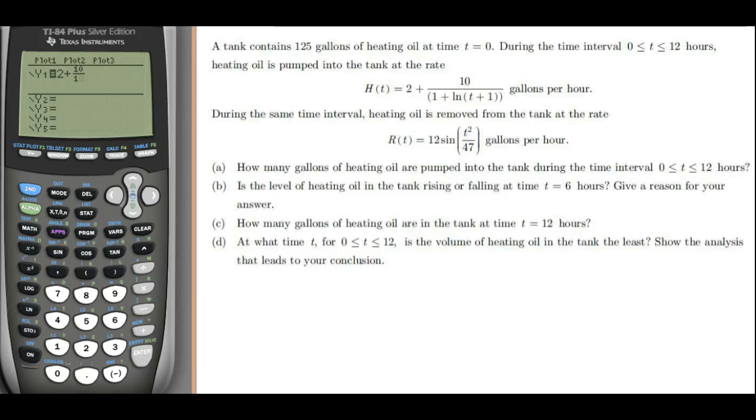So we have 1 plus natural log of 1 plus t, or x in this case. The order doesn't matter there. So I entered 1 plus x, that's the same as x plus 1. And then we'll go ahead and enter our second function. That one is 12 sine of the quantity t squared, so x squared, get out of the exponent, and then divide by 47.